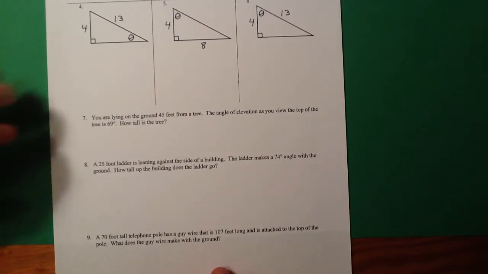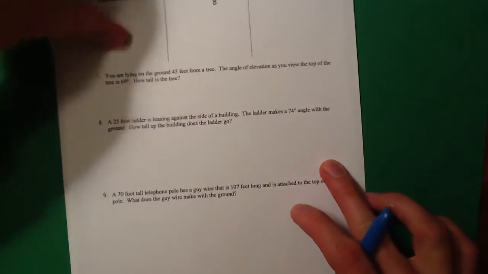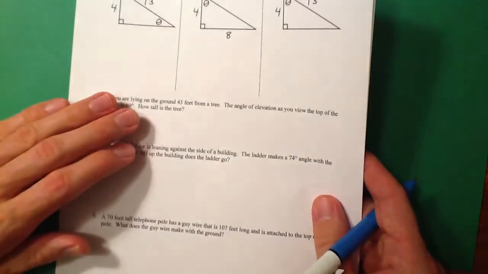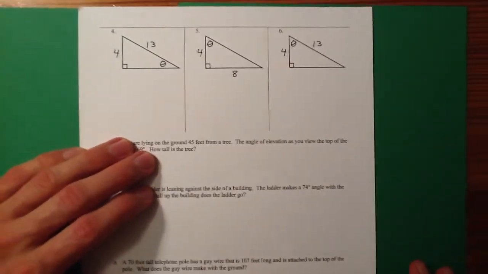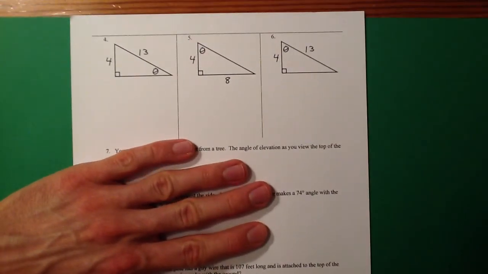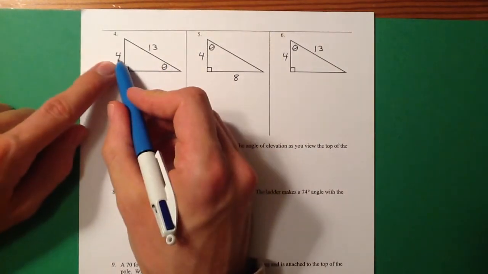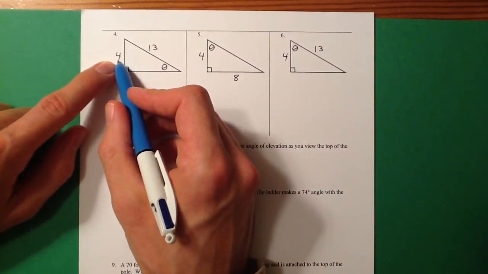Alright, your directions say solve for theta. So now it's going to get a little bit different. When we're solving for theta, what we need to do is find out what the angle measurement is. It's going to start the same, actually. It's going to be the same process at the beginning. So in relation to this angle, what is that side? Opposite, adjacent, or hypotenuse?